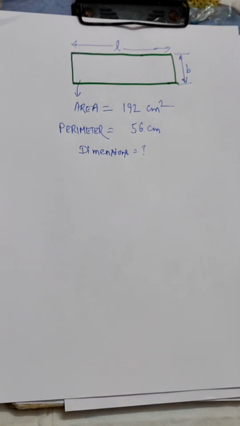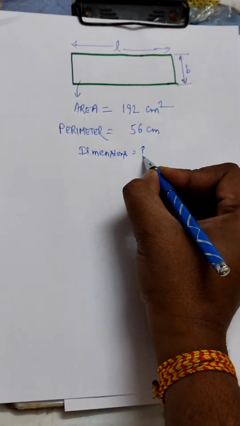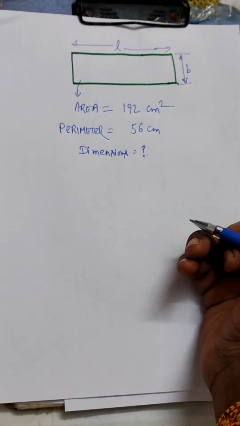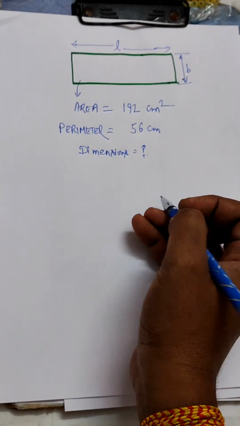any rectangular field. Hi Mayank, good morning. So we need to find the dimensions. Yeah, you can put up your query into the chat.